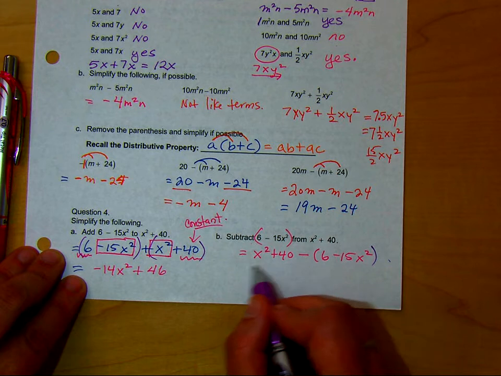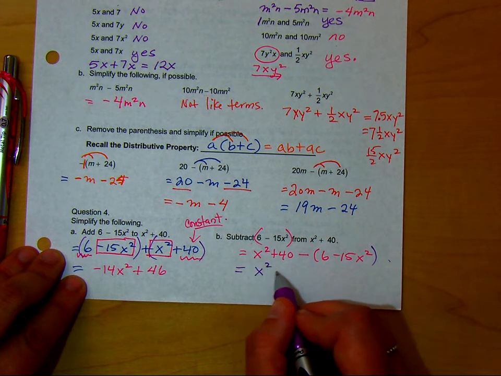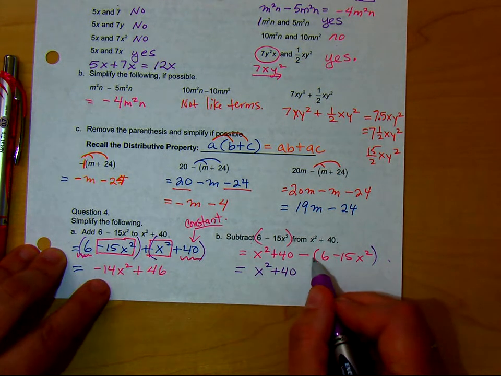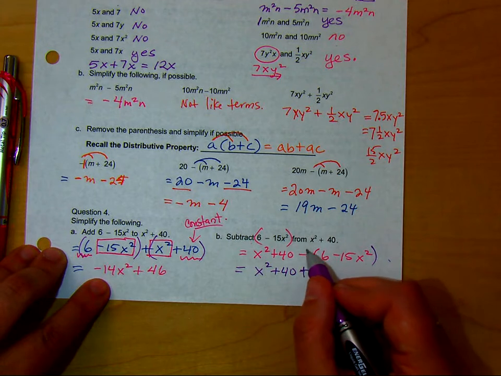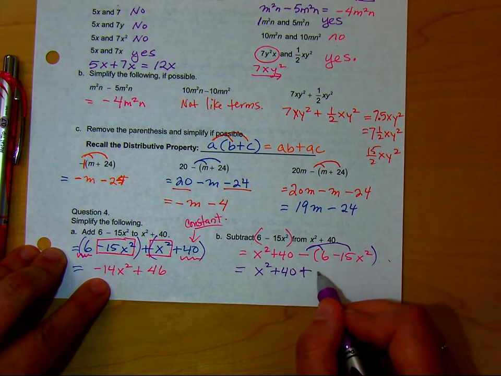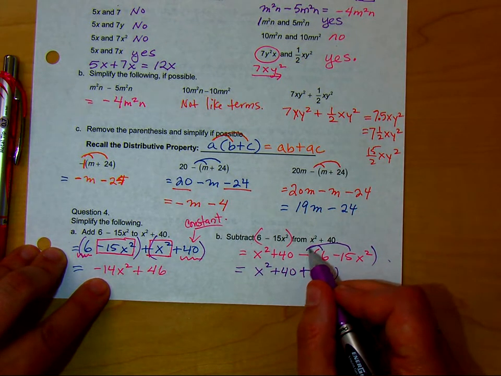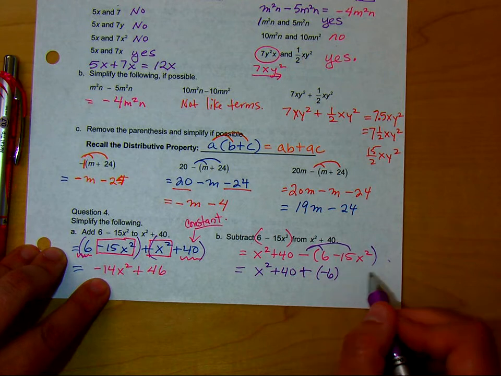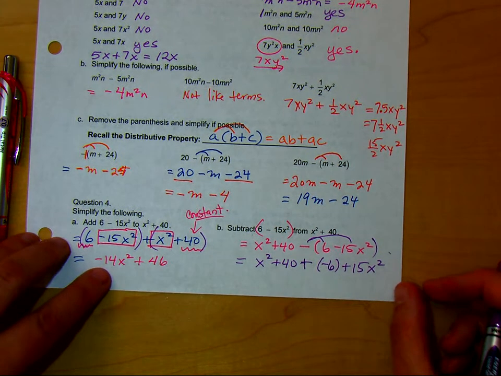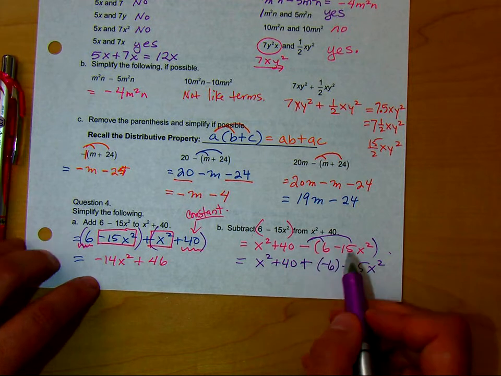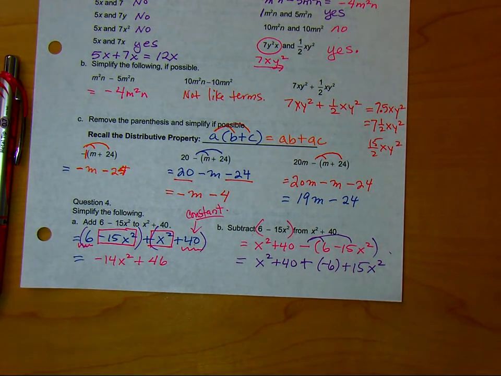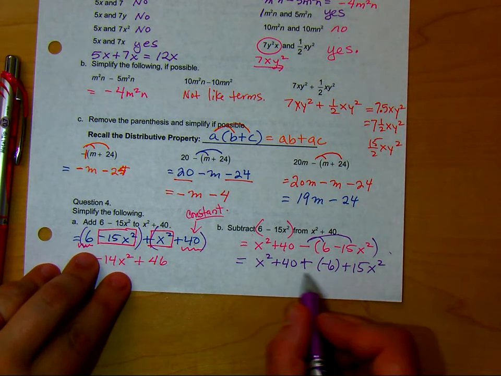When I subtract it, I have to add, I'm going to distribute. Add a negative 6. What's a negative times a negative here? Do you see how that negative, if I distribute the negative, because if I subtract a negative 15, it's the same thing as adding, right? Okay, so then what do we get here?